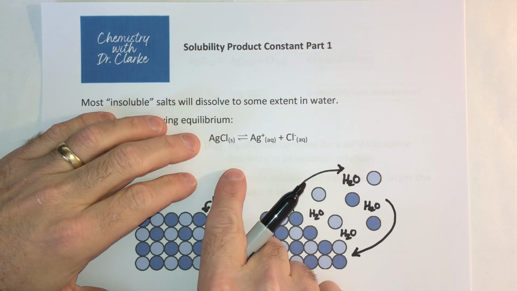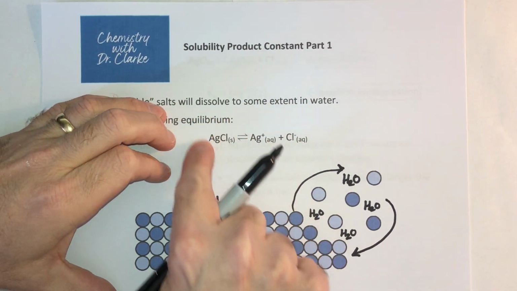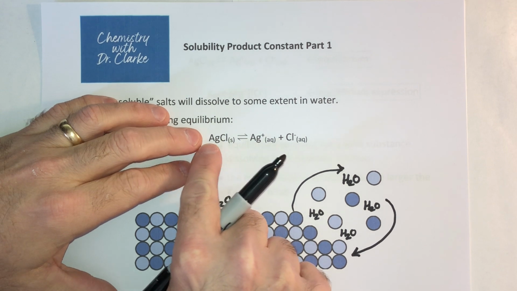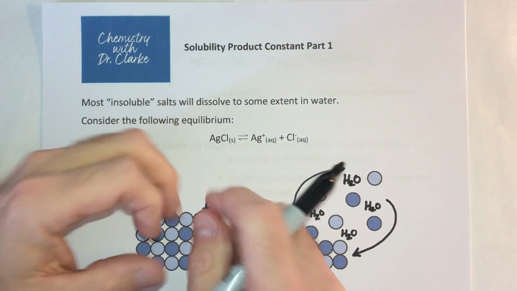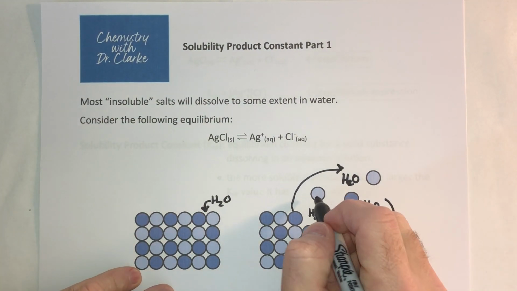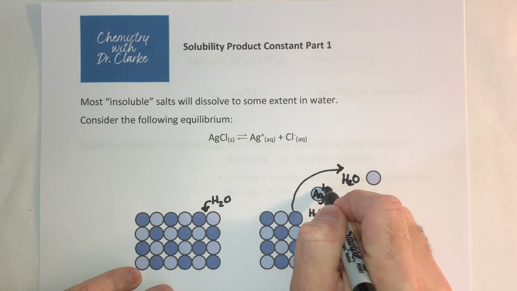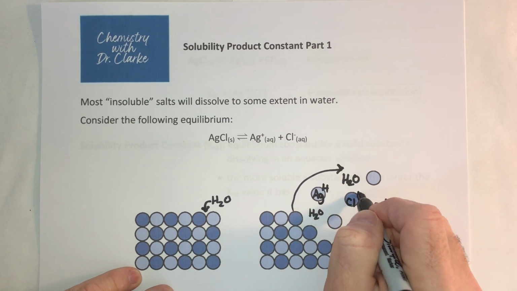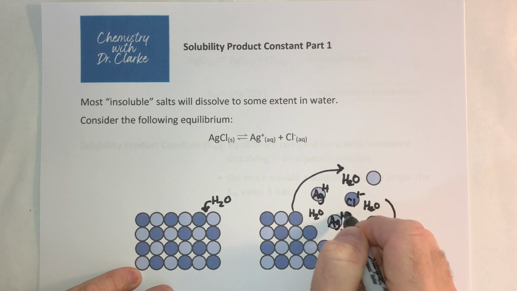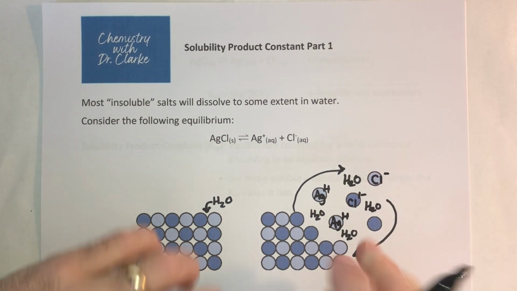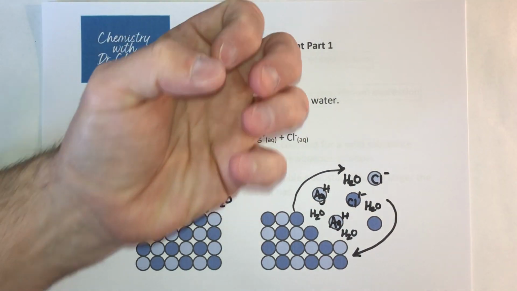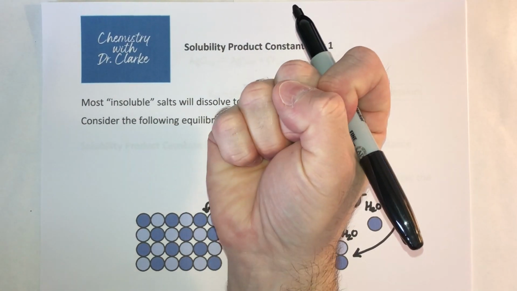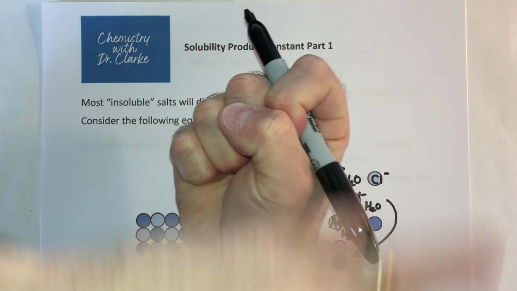So when we write this equation, we like to say in the beginning, we started off with the solid. There's silver chloride solid. Here it is. And we like to say that some of it breaks up. And when you break up, you become silver 1 plus, Cl 1 minus, right? When the water gets in between the ions and forces them apart, you're now just a silver plus all by itself, completely surrounded by water. Or you're a Cl minus, all by itself, surrounded by water.